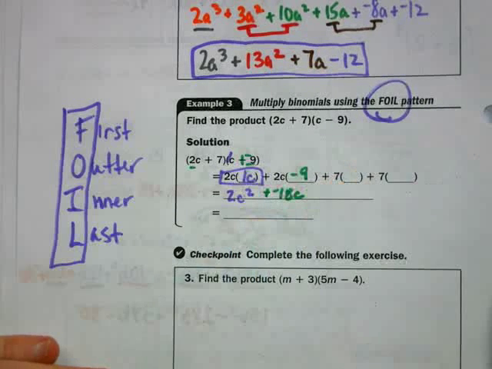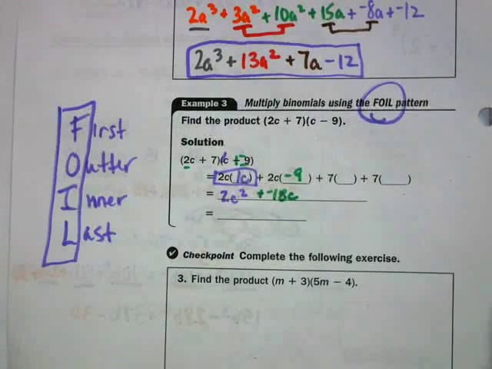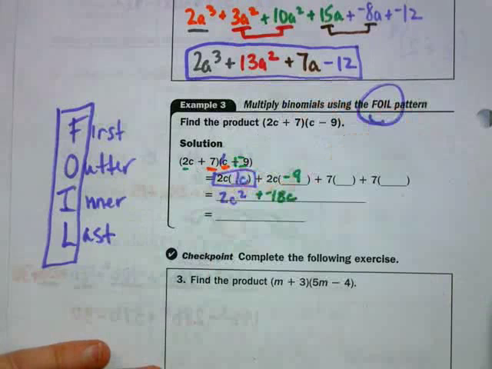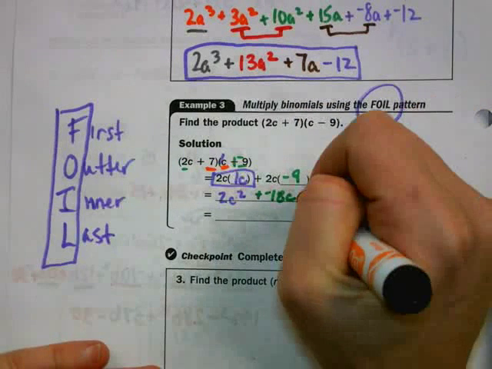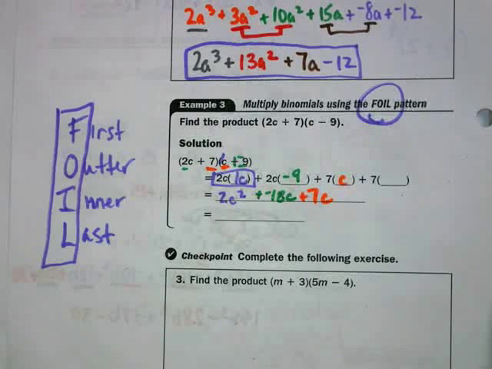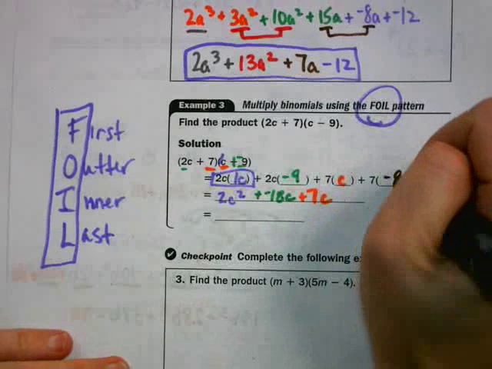Then we do the inners. 7 and C are the terms on the inside of there. So it's 7 times C, which makes 7C. And finally, the terms that are both last, which are 7 and negative 9, and they make negative 63.